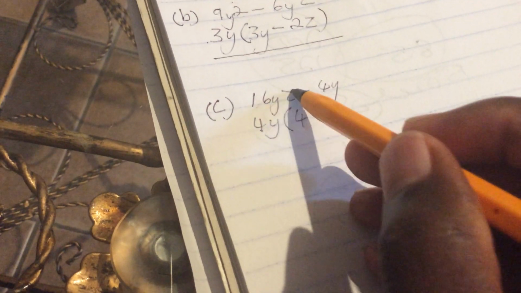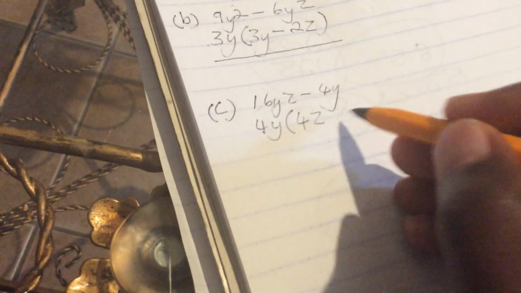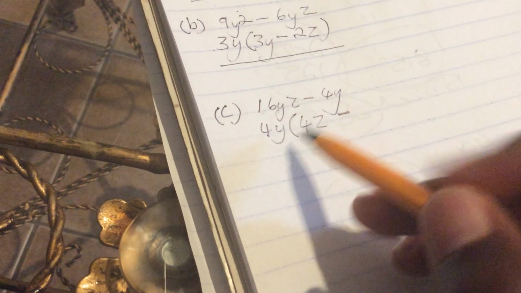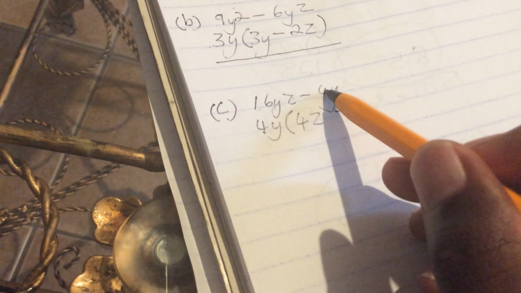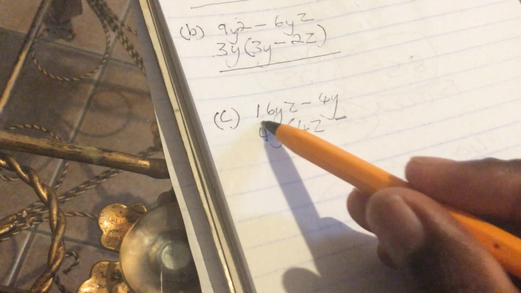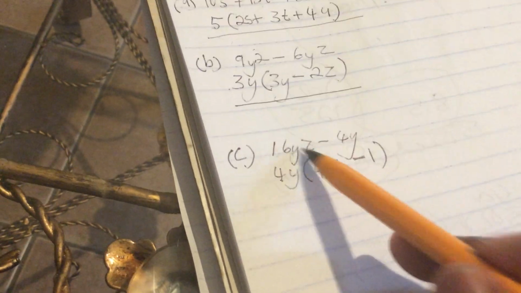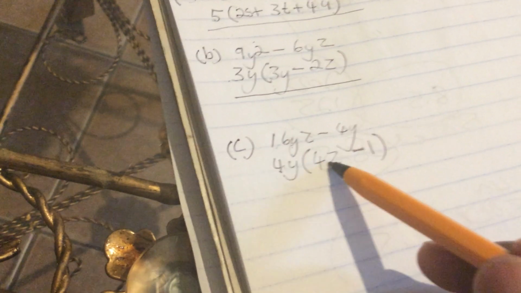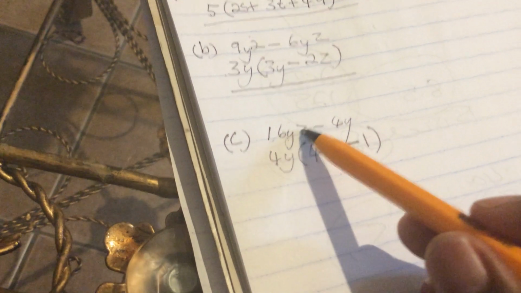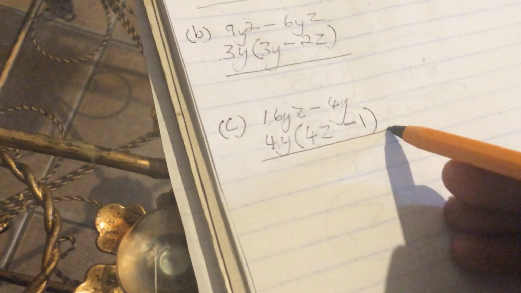And here we are remaining with the z, since I took already 4y, minus how many times does 4 go into 4? It's 1 time, and 4y is already here, so there is only 1 here. If you want to check if your answer is correct, you multiply out: 4y times 4z is equal to 16yz, minus 4y times 1 is 4y. That's how you know that your answer is correct.